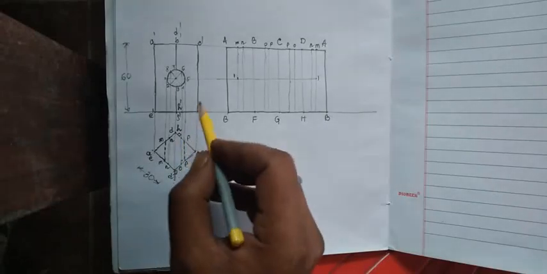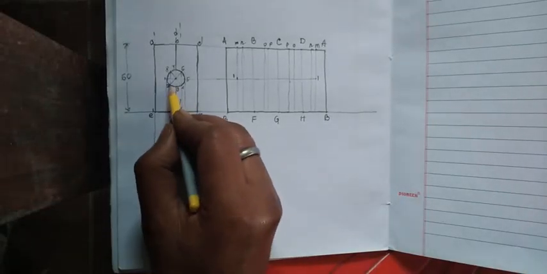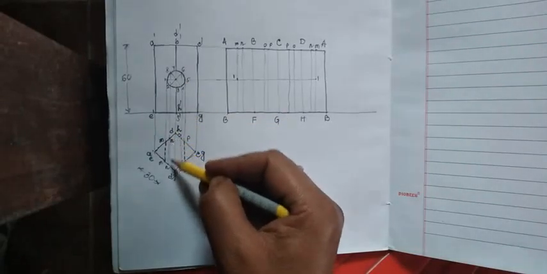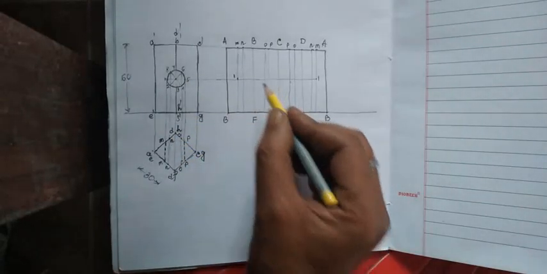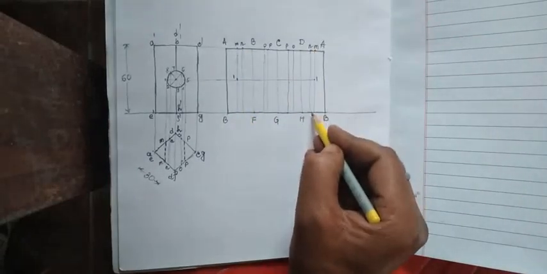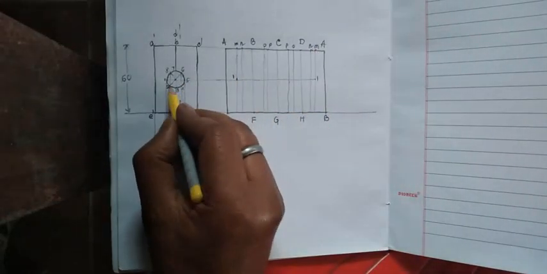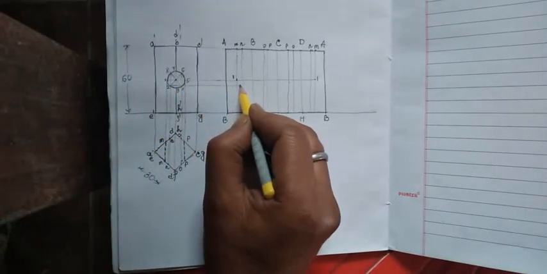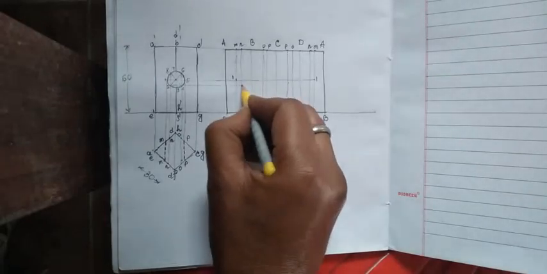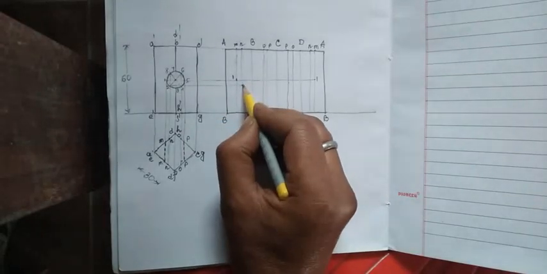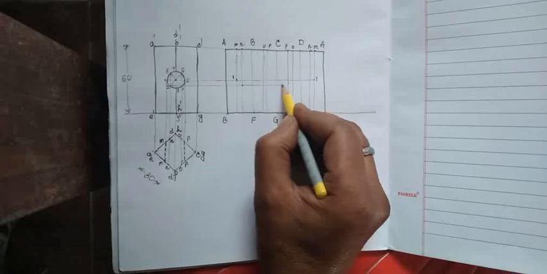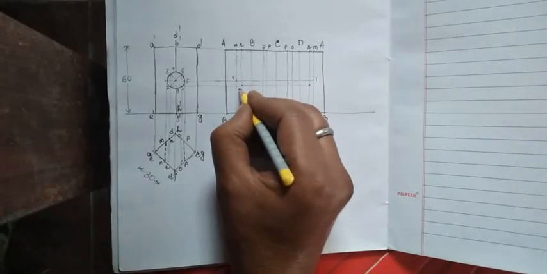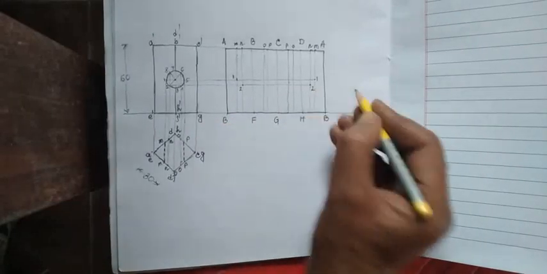Similarly, draw a projection line from 2. So 2 touches the N and N. Understand? So the N line is this one, the other N line is here. So 2 touches the N line. That is the N line here. Another N line is up to that point. So extend the projection line up to N. That is the 2. So this is 2 and this is the point 2.